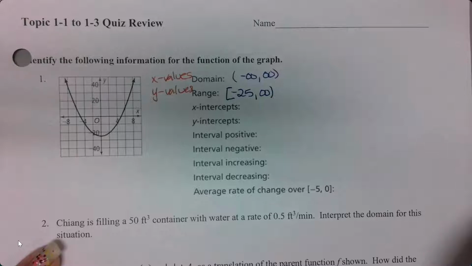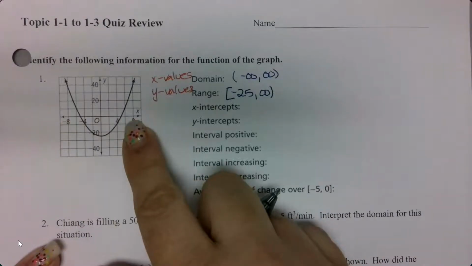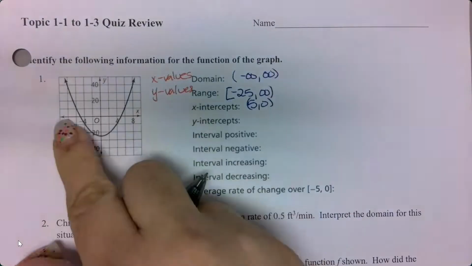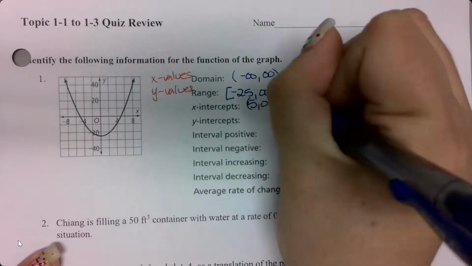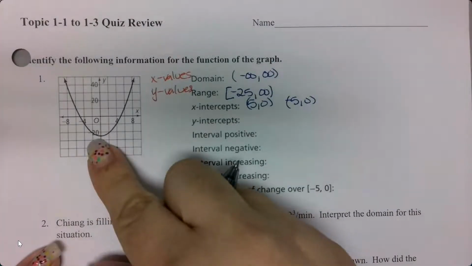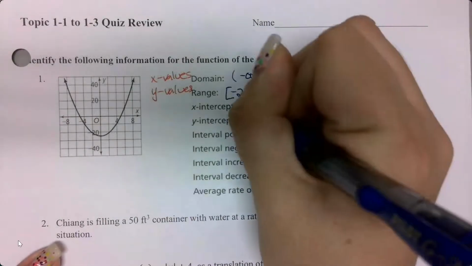X-intercepts is where it crosses the x-axis. So that is right here. These ones on the x-axis are counting by 2, so that is at 5, 0. And this one is at negative 5, 0. Y-intercepts are the same idea, except where it crosses the y-axis. That we decided was negative 25, so that is going to be 0, negative 25.